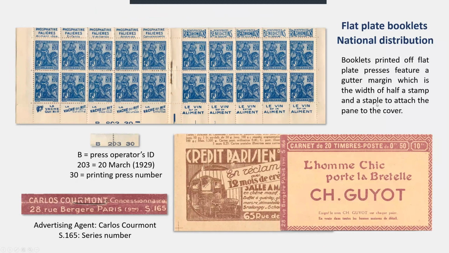Now we come to booklets, which is my really main area of interest, I think, in these stamps. The production of booklets commenced in March 1929, and the first printings were off flat plate presses, and such printings can be identified by the centre margin, which equals the width of half a stamp, and the panes are stapled to the cover. And where sheets have not been guillotined accurately, the printing data may still be visible.